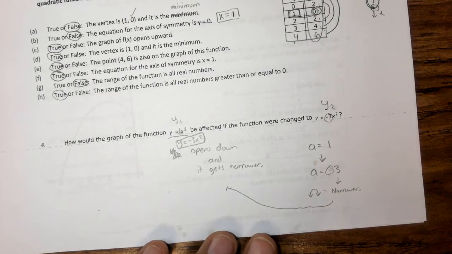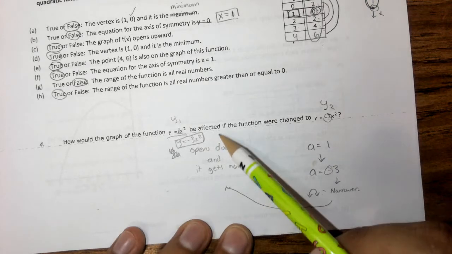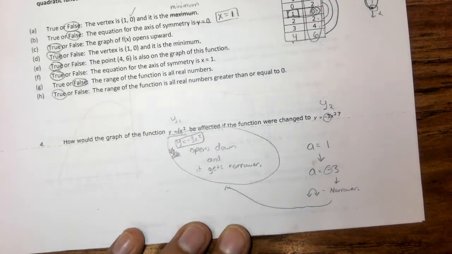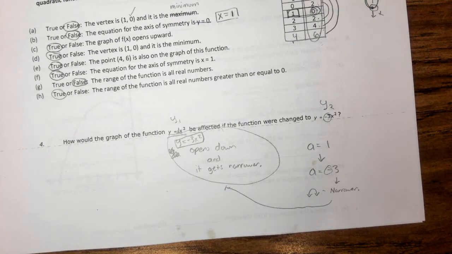So again, we look at it both algebraically and on the calculator. If you're on your test, I would advise you guys to look at it on your calculator. Usually it tends to be a little bit easier. And it's always a good way to double check.